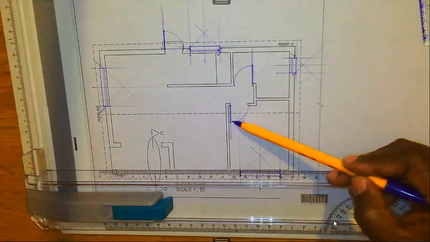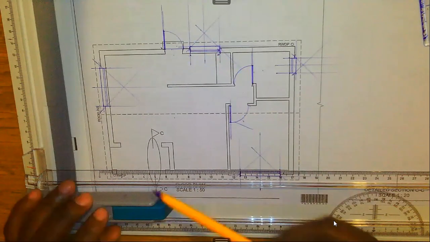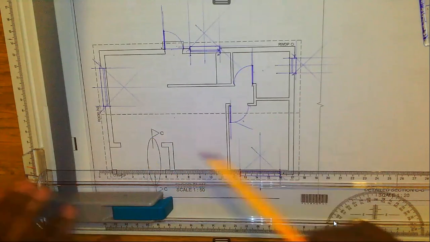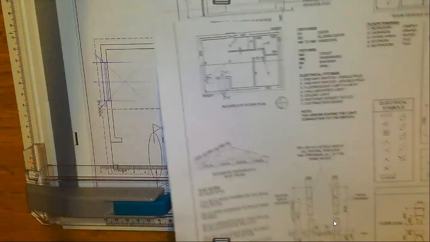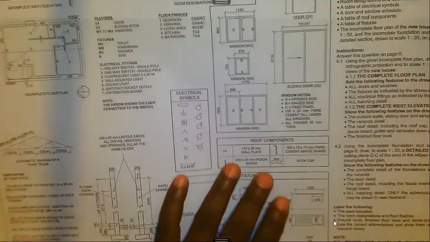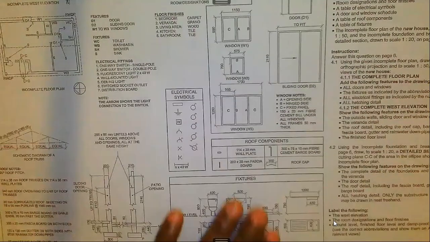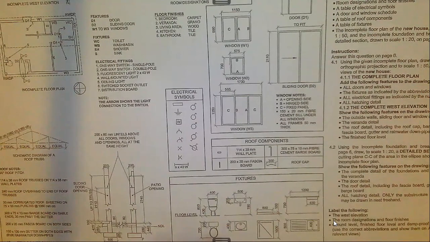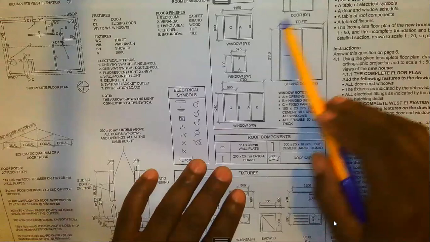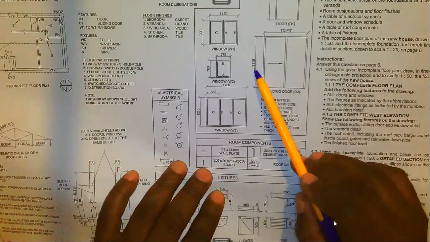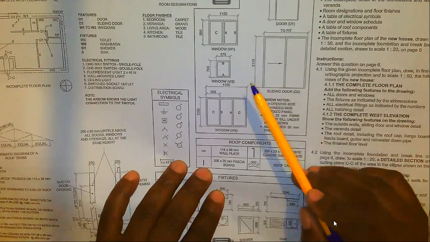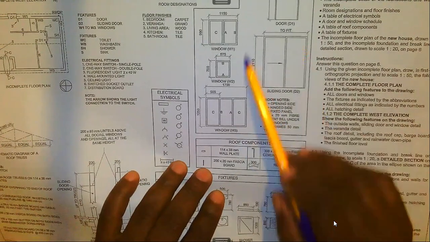The next thing that we need to consider now is the door which defines our sliding door, right? If we check with regards to the information that we have, this is our sliding door. It says to fit, okay?